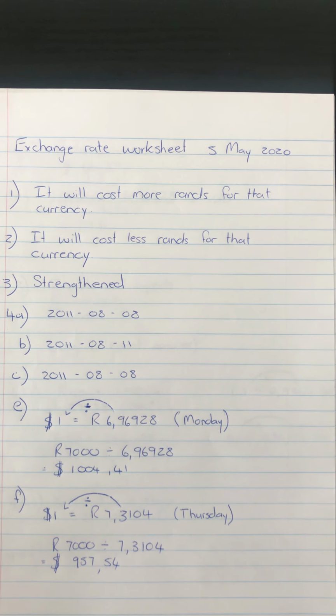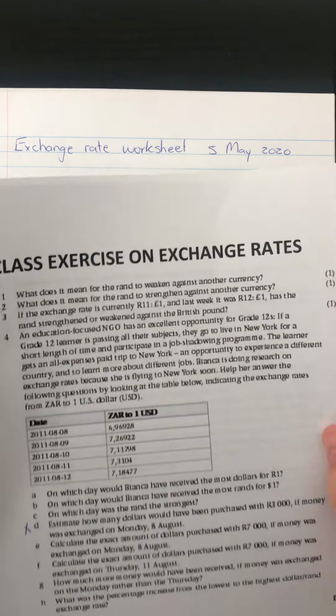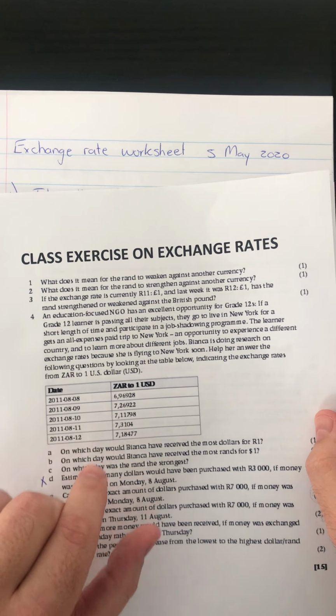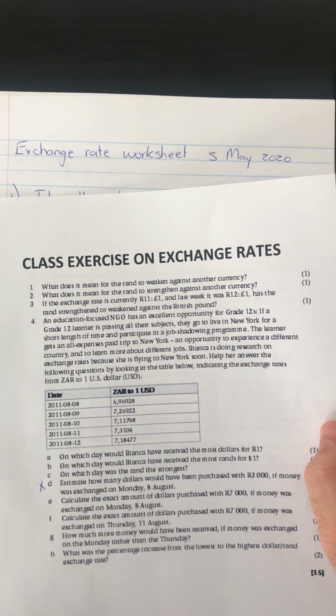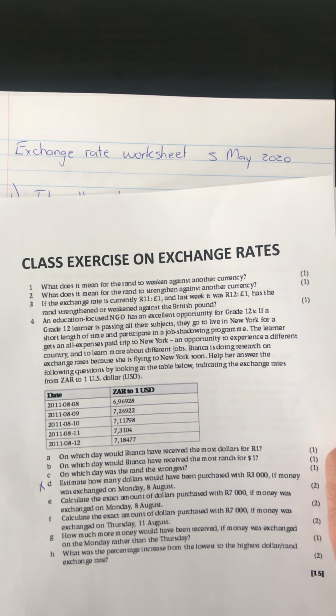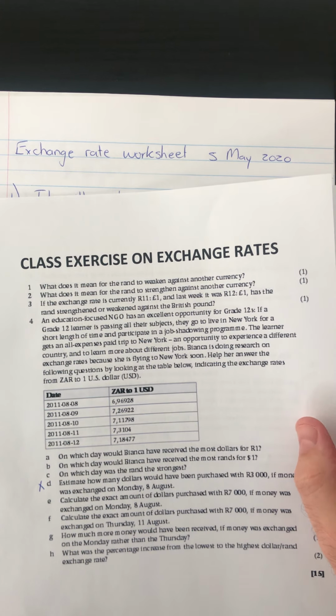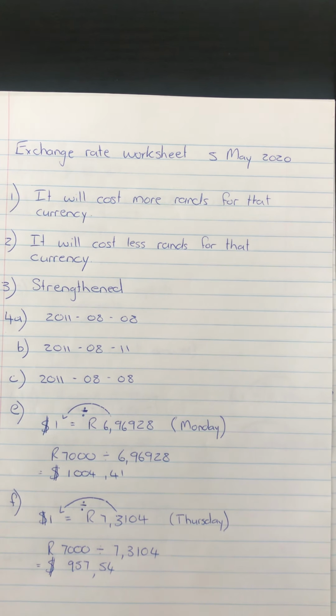Question 4. So they tell you the story about this excellent opportunity for grade 12s, and Bianca gets to go to New York soon, and we need to help her by answering the following questions by looking at the table. She has done some research on exchange rates, and you'll see that they are listed from the 8th of August to the 12th of August. You'll see that the exchange rates are quoted to 4 decimal places, and that's how it's done on the markets. However, when we write down our answers, we will write them down to 2 decimal places.